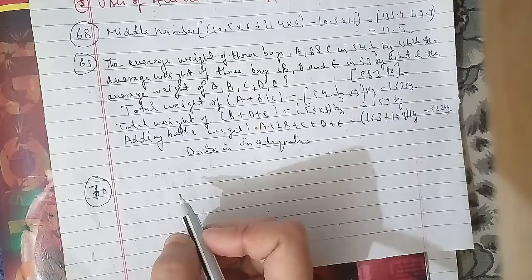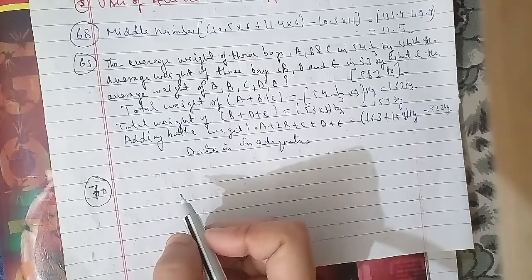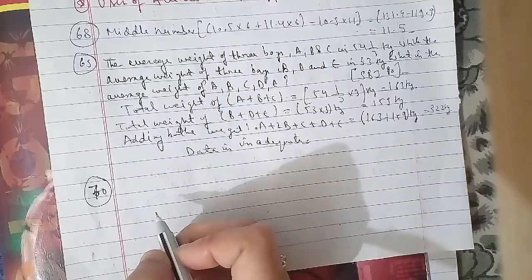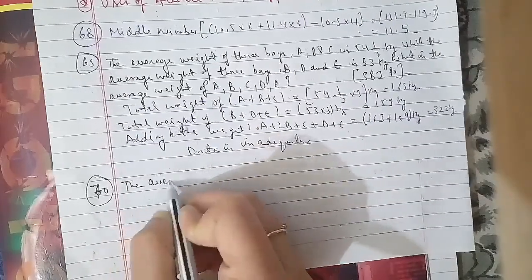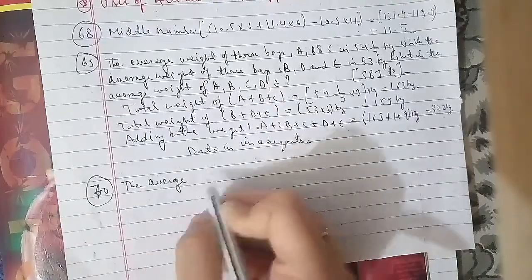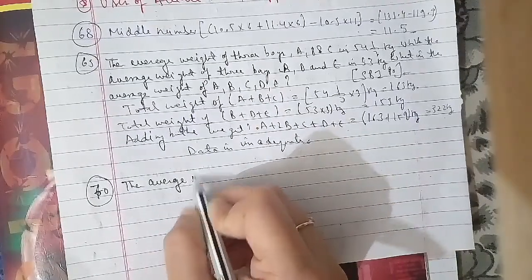The average for the second, third, fourth, and fifth days was 60 degree.